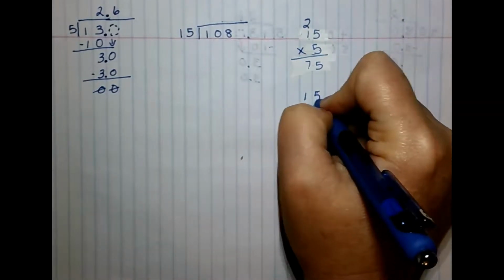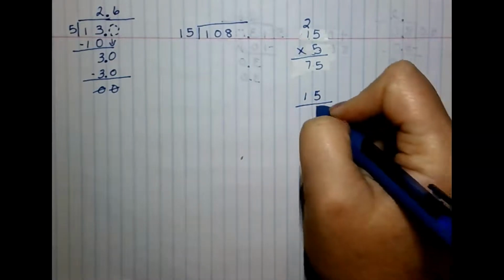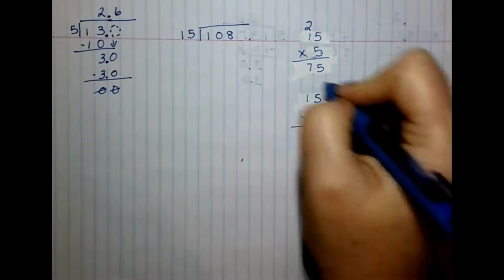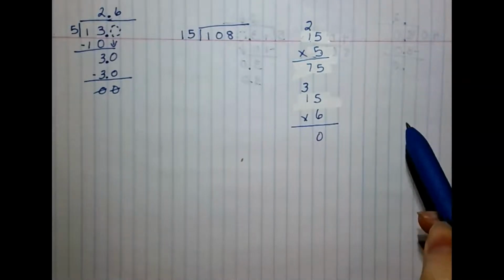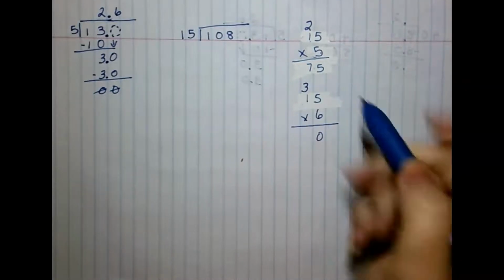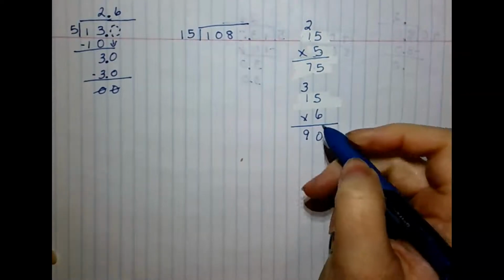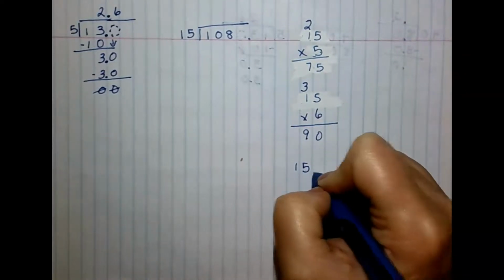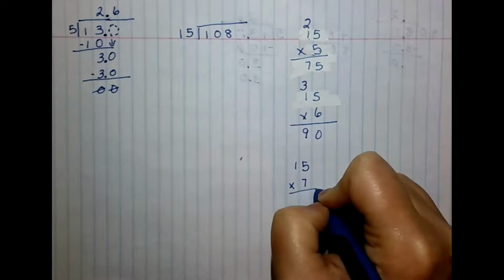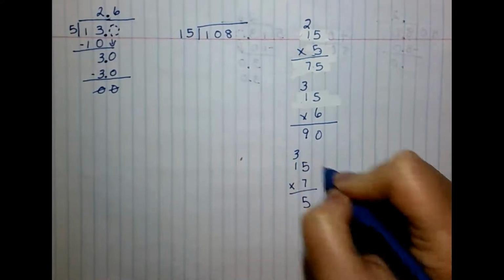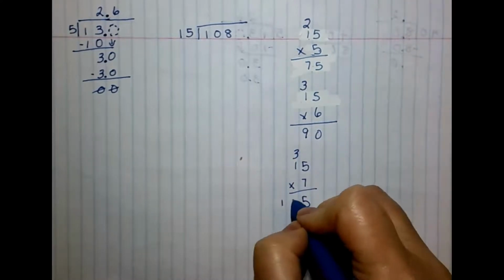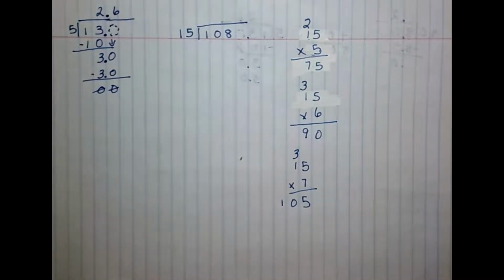So let's check that. We want to get close to 108. I'm still pretty far away from 108. And I think that there can be another group of 15. 105 is really close to 108.